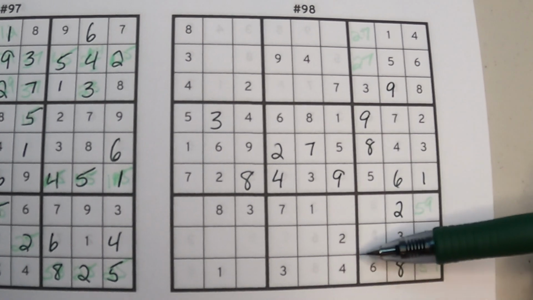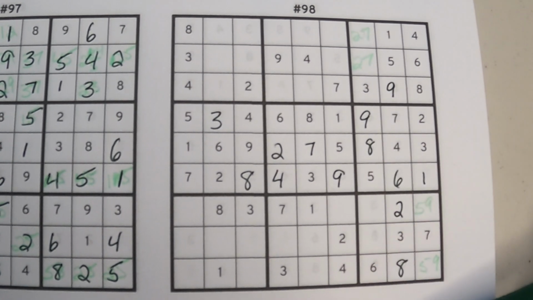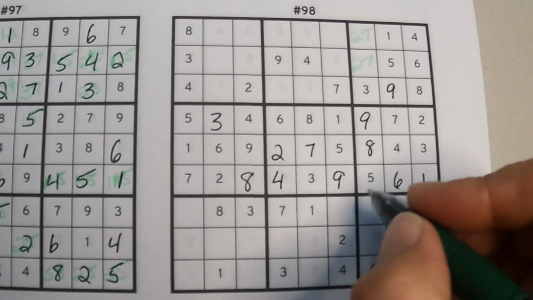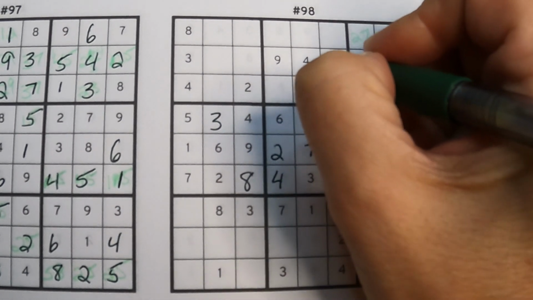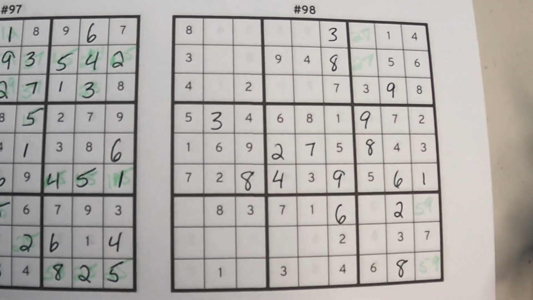For this column then, we're missing 3, 6, and 8. We've got a 3 and an 8 here, so this would be our 6. A 3 here, so 8 and 3.